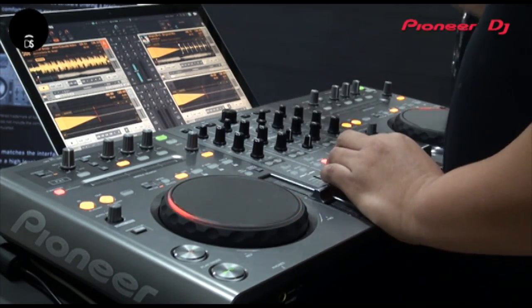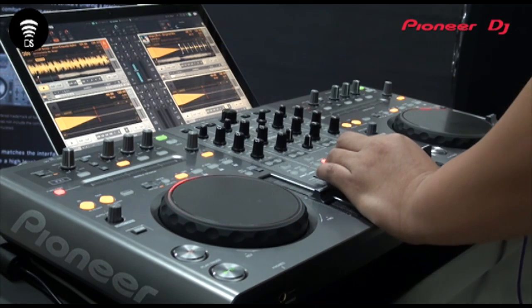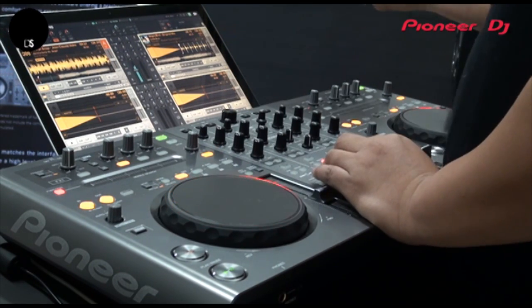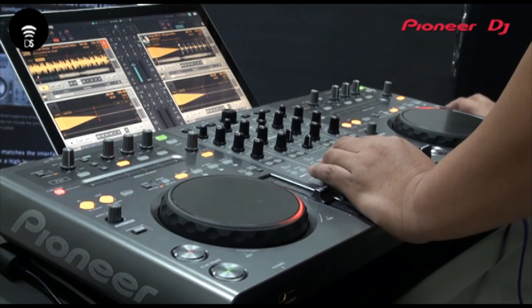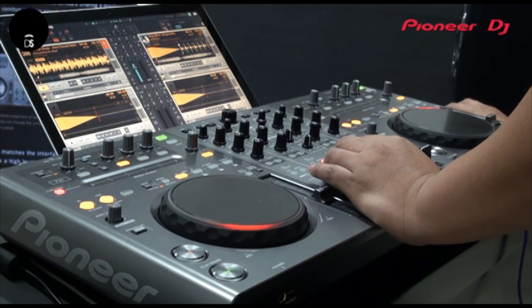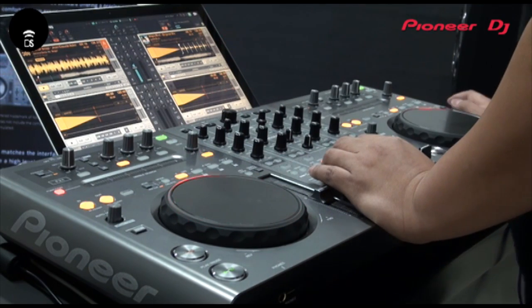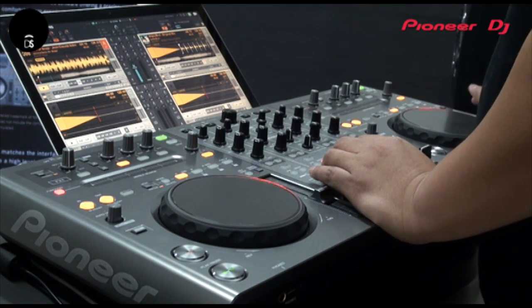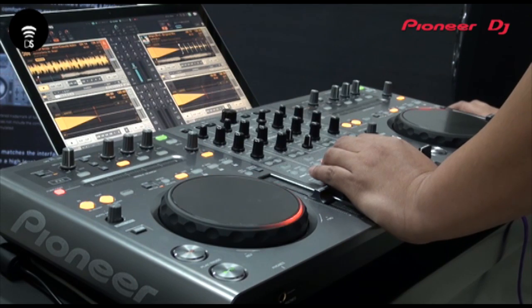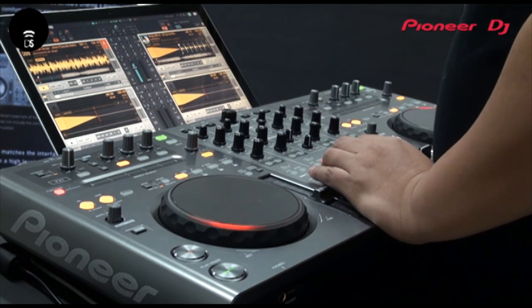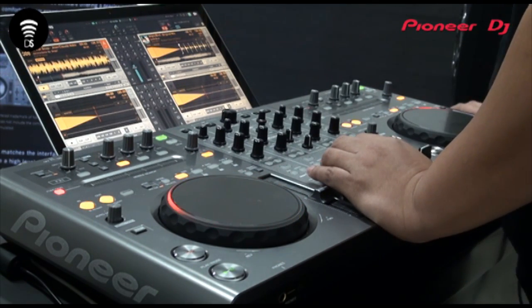Make sure you adjust to the right volume, because if you adjust the wrong volume, the sound will be distorted. Press the record button over here, and it starts recording. Once you're done with the recording, just press it again.